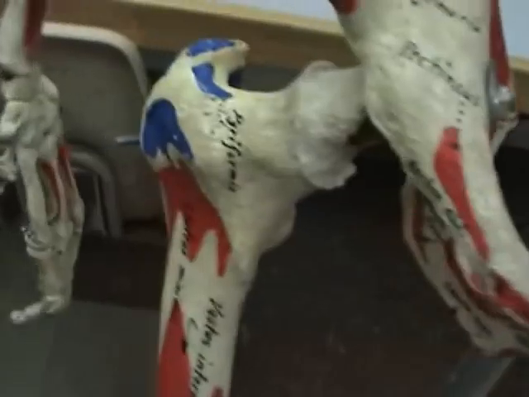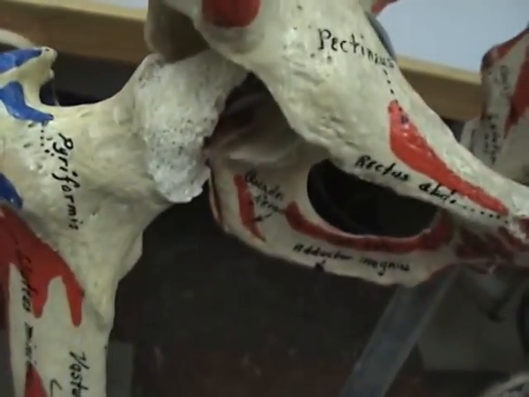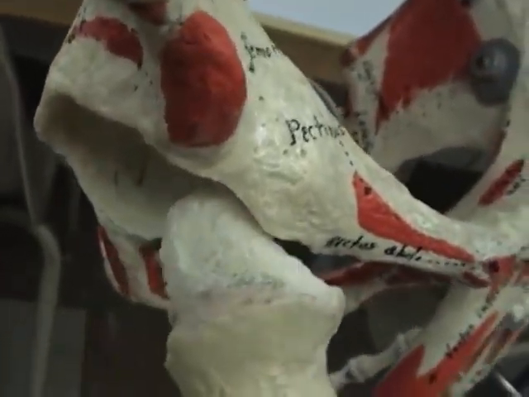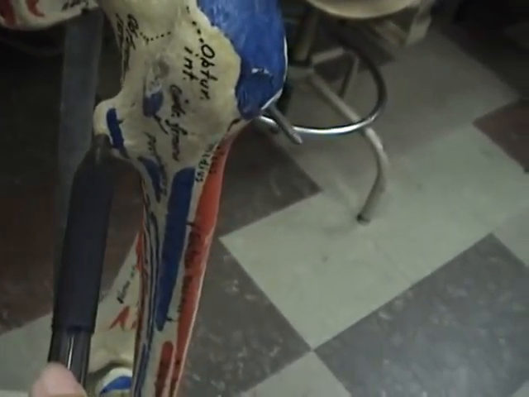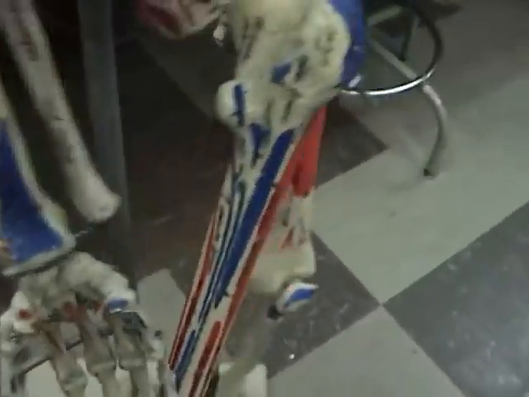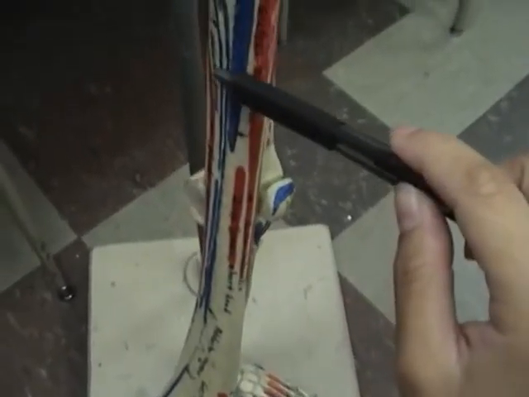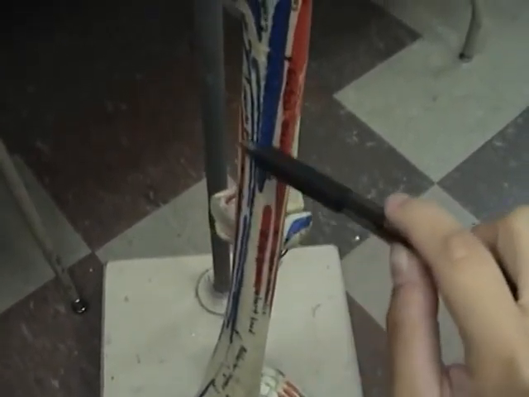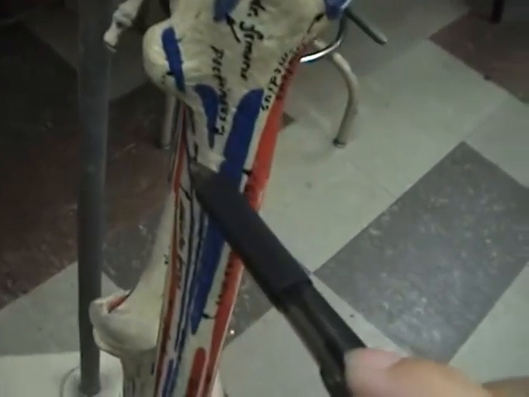Femur. You've got your head. Greater and lesser trochanters. Right back here, this line right here is the linea aspera. You've got your gluteal tuberosity.